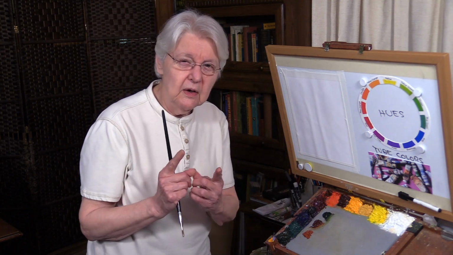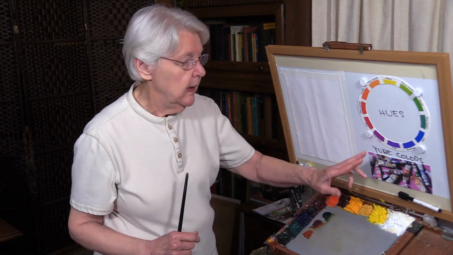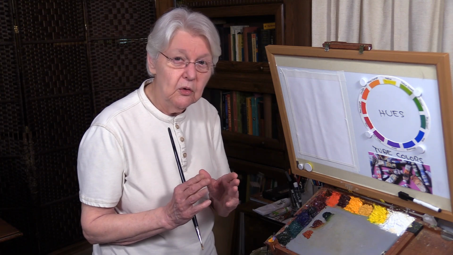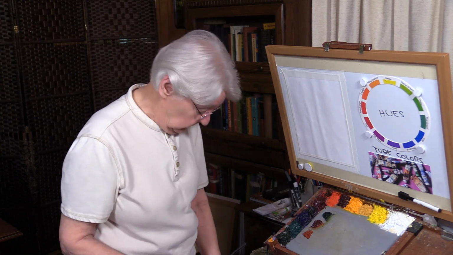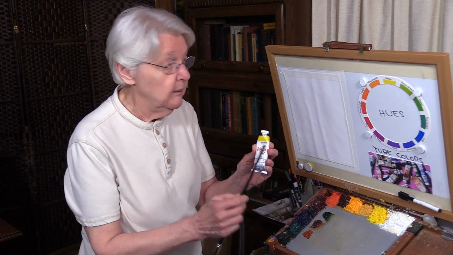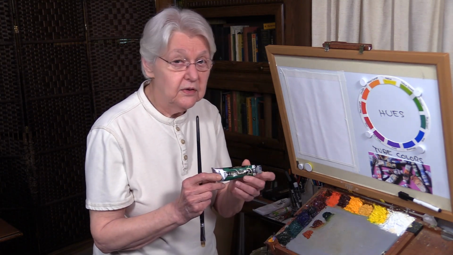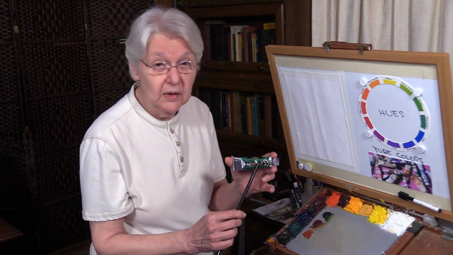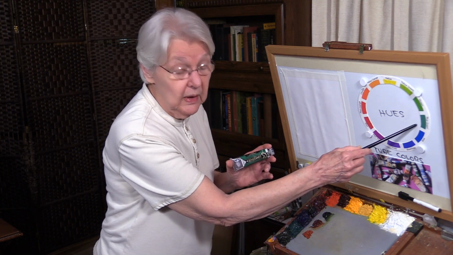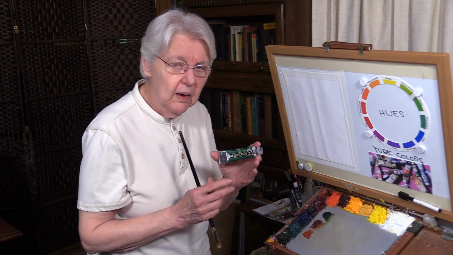But there's a confusion here, and here's where I want to give you clarity, and that is the difference between the tube color name and hues. Not all tube color names tell you what the hue is. For example, Hansa Yellow Light tells us that this is yellow. Yellow is a hue. But Viridian doesn't tell us what the hue is. Viridian is not a hue. Viridian is a blue-green, as we see here, but it is not a hue. It's the name of a tube color.